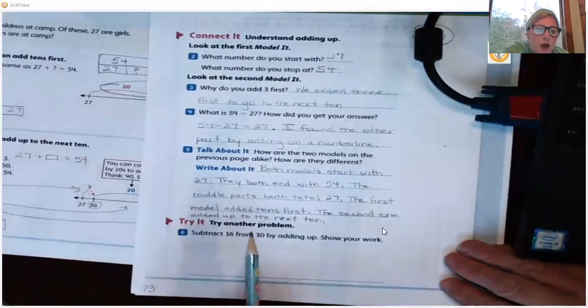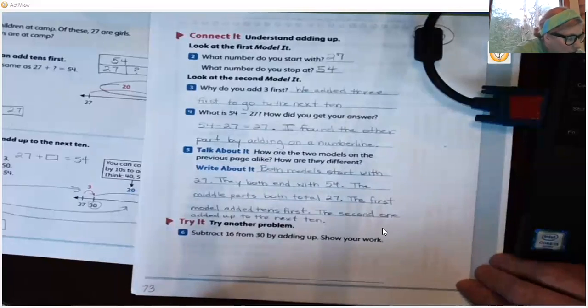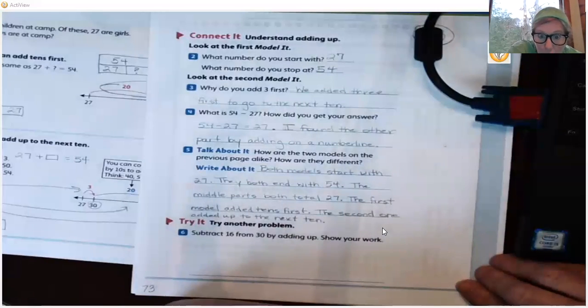So it says subtract 16 from 30 by adding up. Show your work. So you're going to do this one on your own. You're going to use a number line either way you want. And this is a good one to do on your own and then save and show your teacher during your math group or share it with a parent. Okay, so pause the video and go ahead and solve that one.